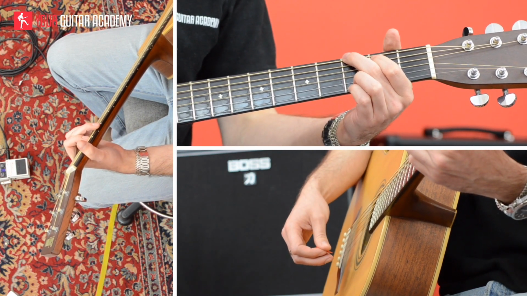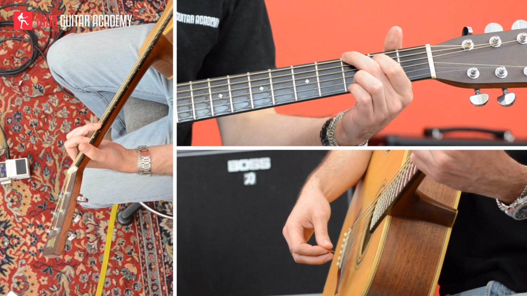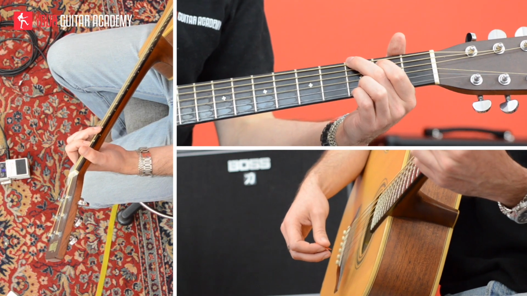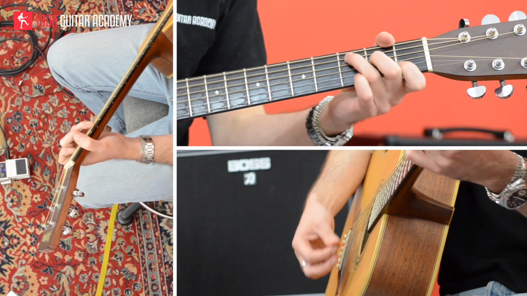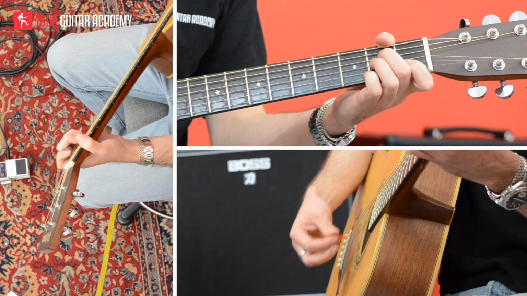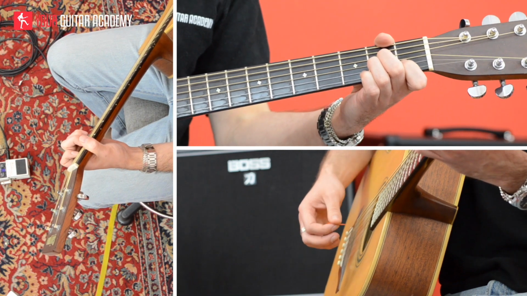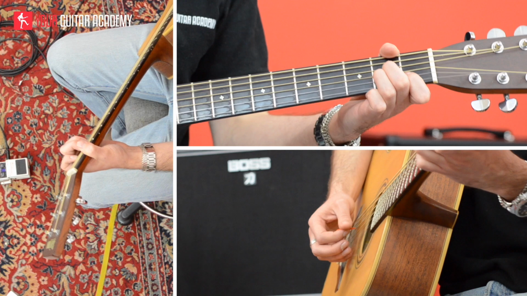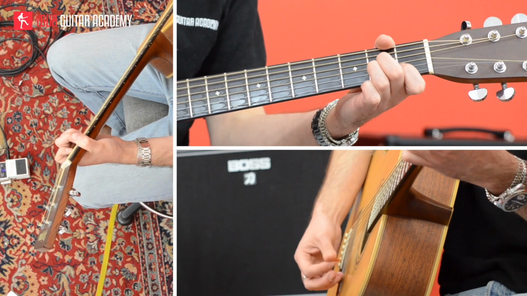So my middle finger is on fret number 3 of the low E string, first finger fret number 2 of the A string, and third and fourth finger fret number 3 of the B and high E string. So C, G, then we've got A minor. So A minor, we've got the first finger on the B string, fret number 1, third finger on the G string, fret number 2, and the second finger, the middle finger, on the D string, fret number 2.